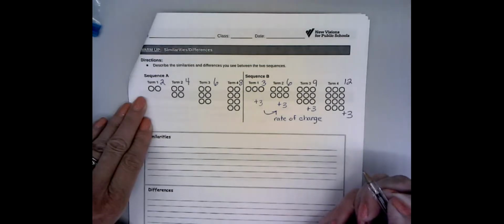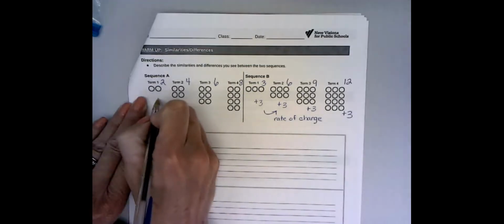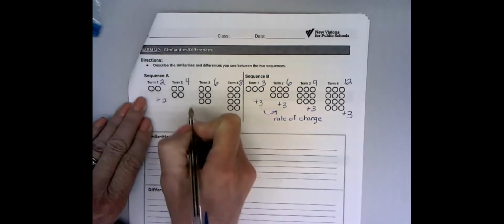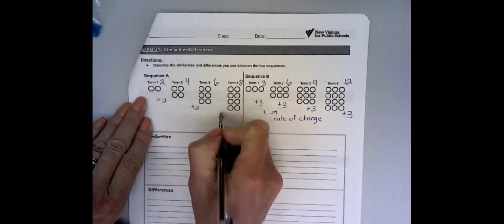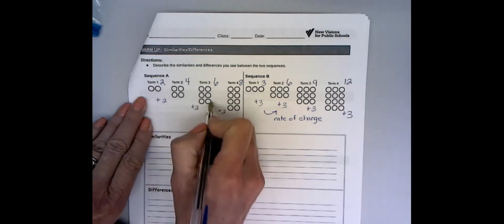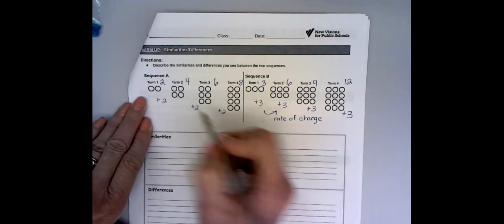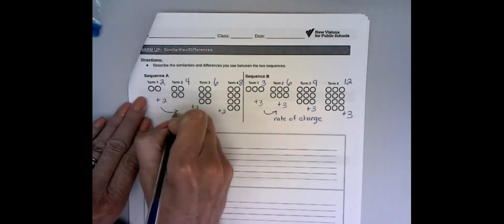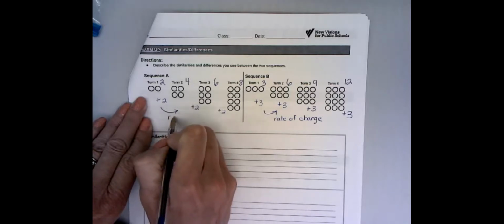Let's go back and take a look at sequence A. Right here, I would add on every single time 2 more circles. Okay? So right here, you can see the chunk of 2 circles being added onto the end to the previous sequence. So this had a rate of change of +2.